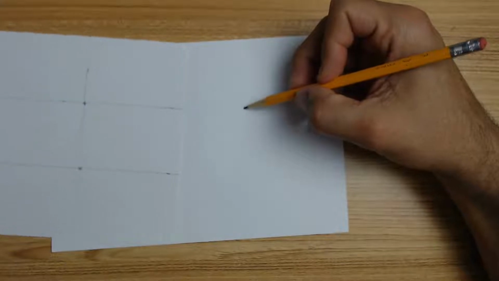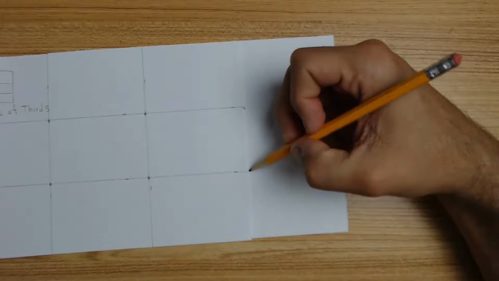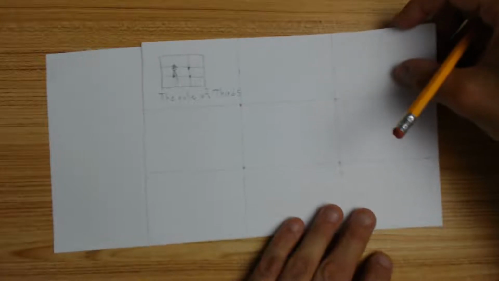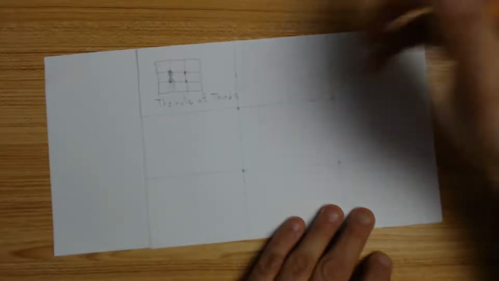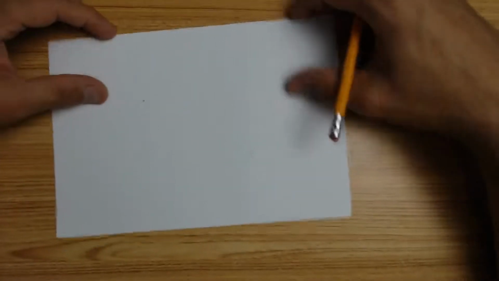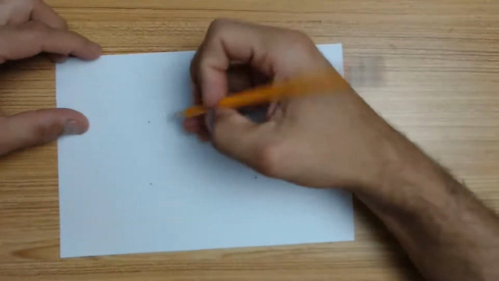You know, one should be here. So these points are rule of thirds.